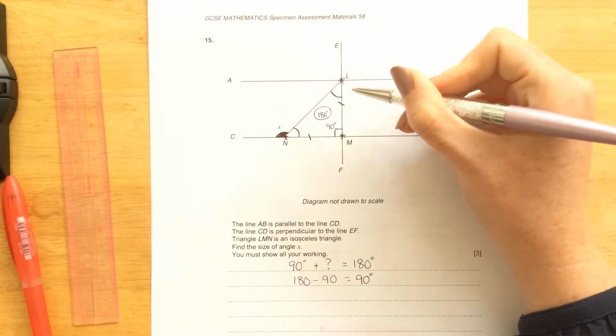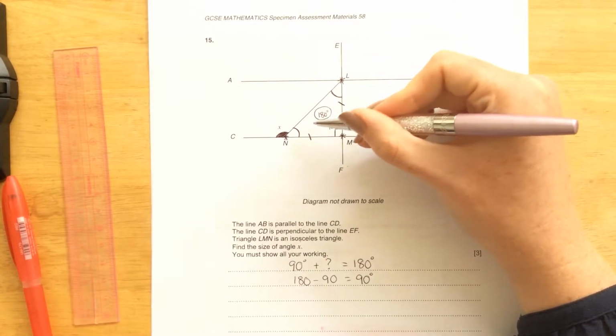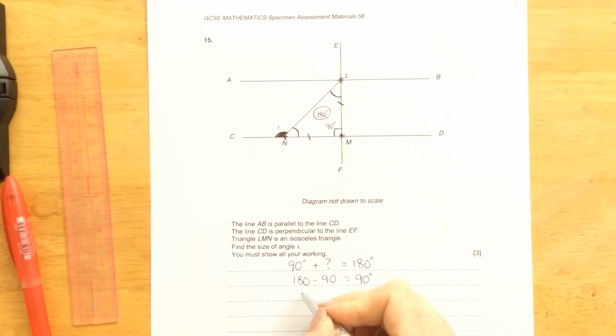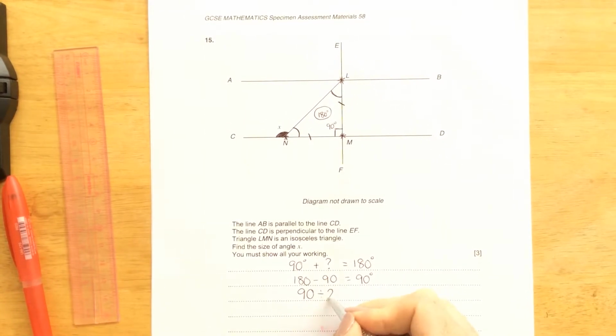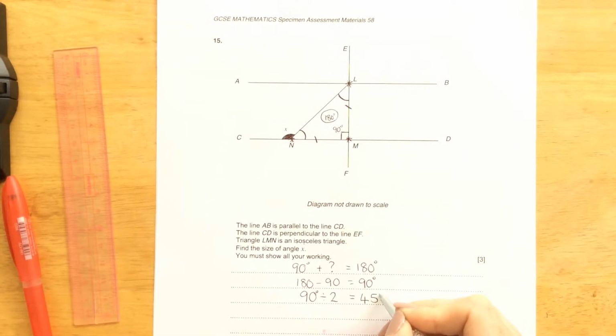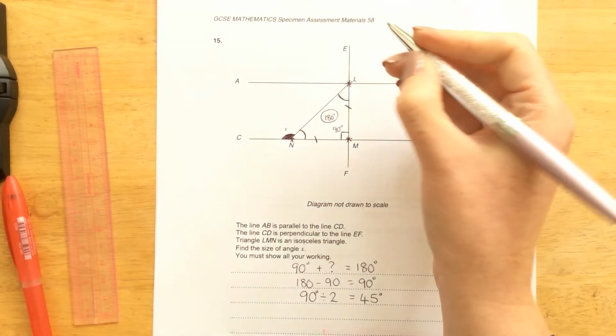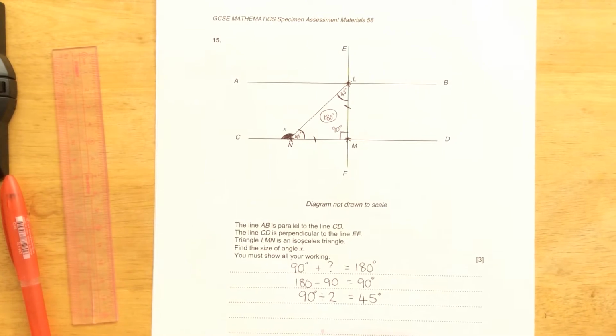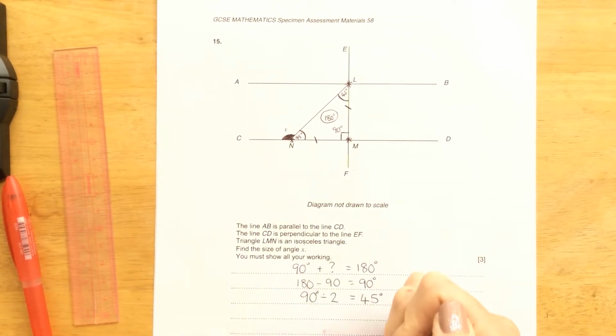I also know that they're exactly the same because this is an isosceles triangle. So if they must be exactly the same and they must add up to 90 degrees, 90 degrees divided by 2 will give me 45 degrees. So I have to half it. Half of 80 is 40, half of the 10 left over is 5, add them together is 45 degrees. So now I know that this angle here is 45 degrees and this angle here is 45 degrees. That now helps me to work out what X is.